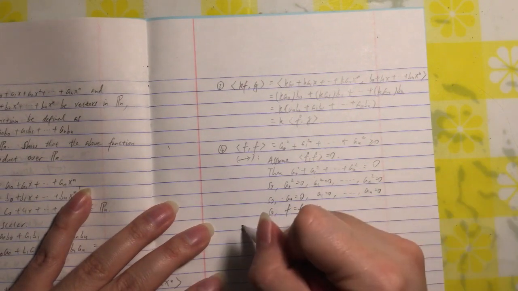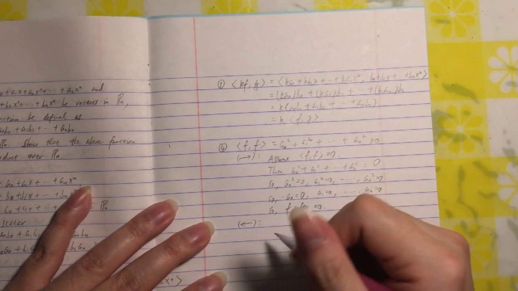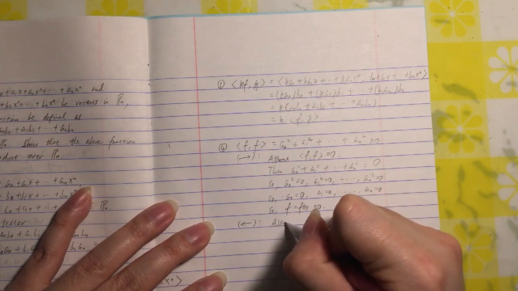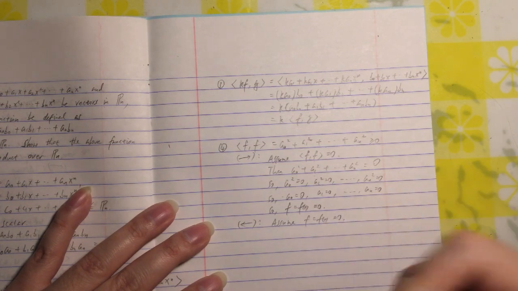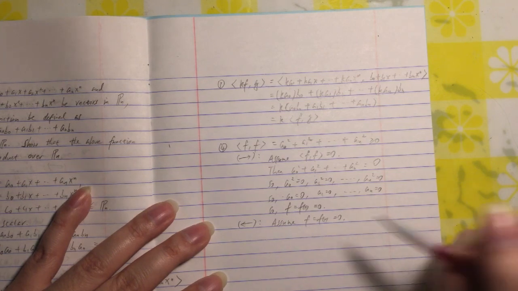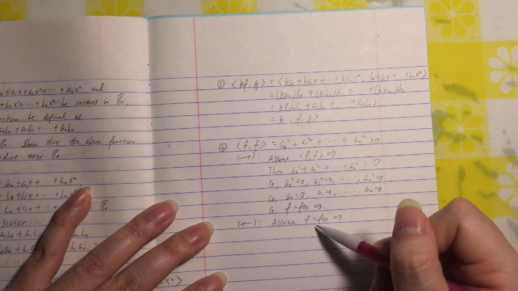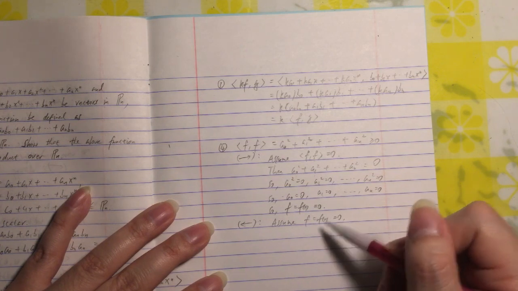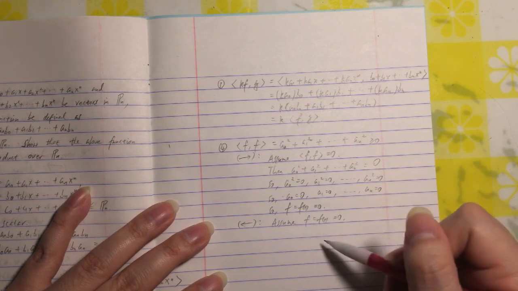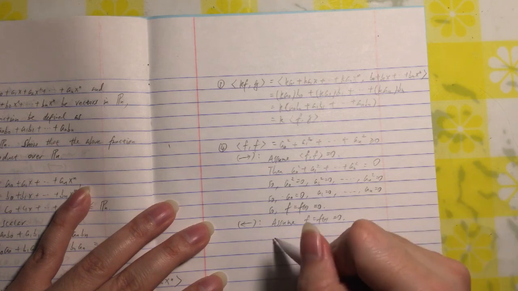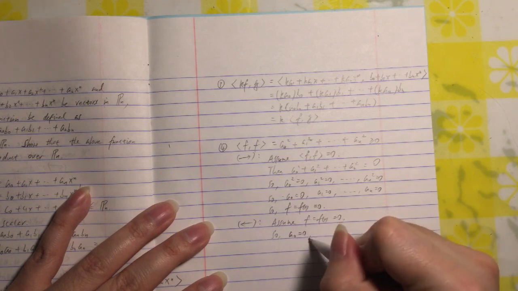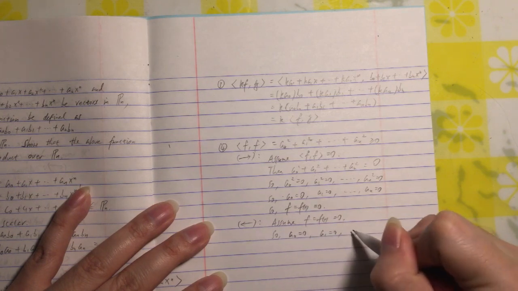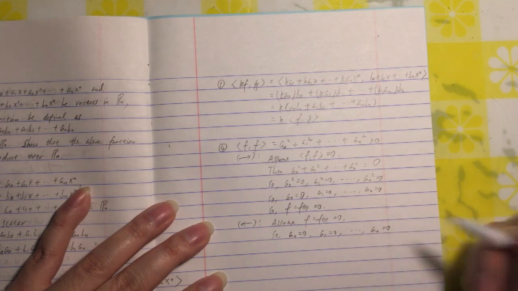That's one direction. Next direction, assume function f is 0. We try to prove that the angle bracket of f comma f is 0. If a polynomial is 0, that means all its coefficients must be 0. So a0 must be 0, a1 must be 0, and an must be 0.